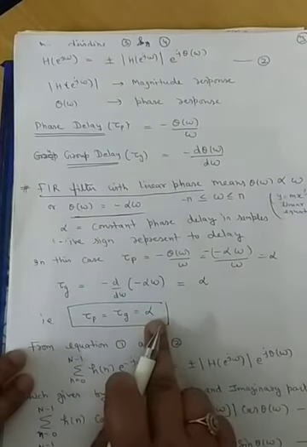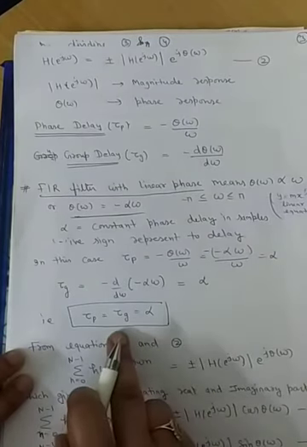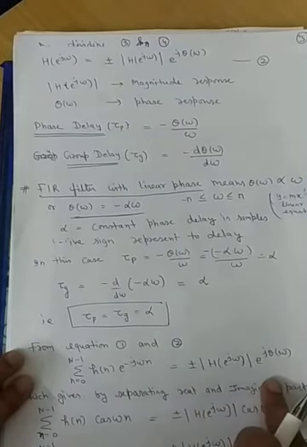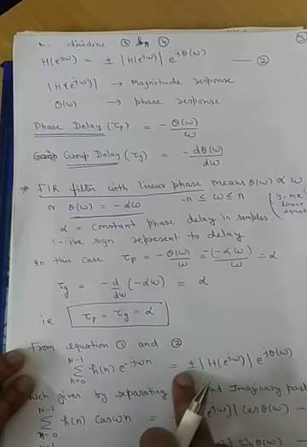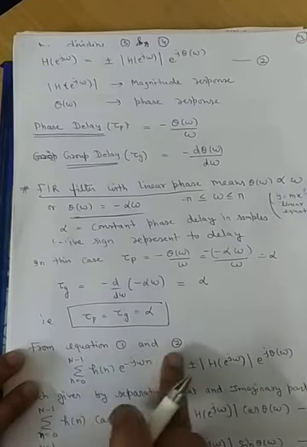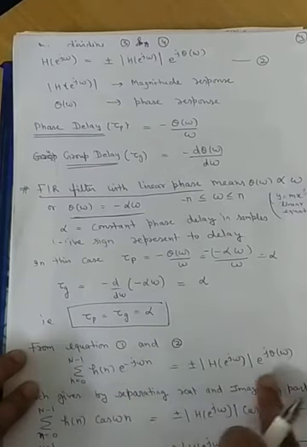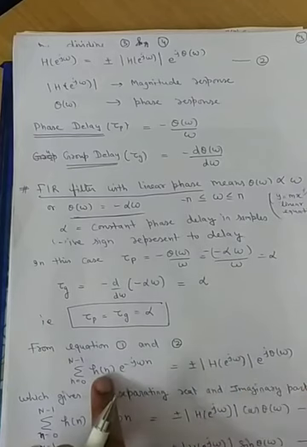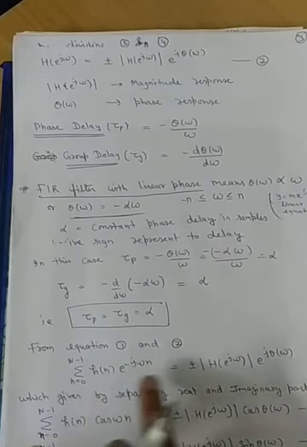Further, from the Fourier transform expression as well as the complex number representation, when we equate H(e^jω) from the above two equations, we have this relationship where we may separate the real part and imaginary part.